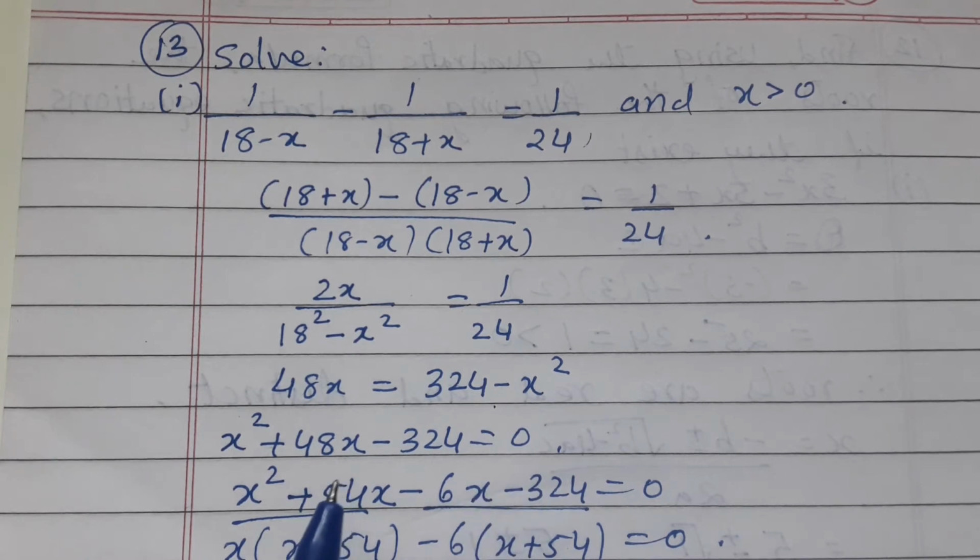So 48 we have to split in two terms such that its multiplication is −324 and its addition is +48. That is +54 and −6. So instead of +48x, we will write +54x − 6x − 324 = 0.